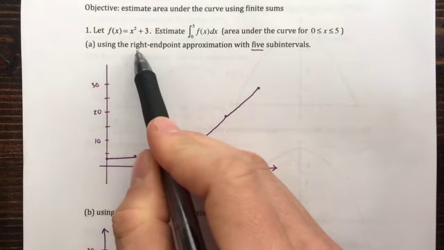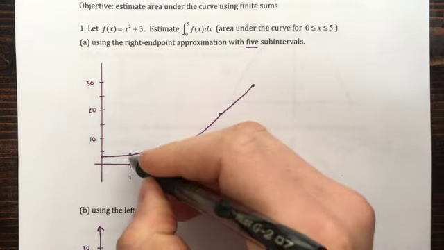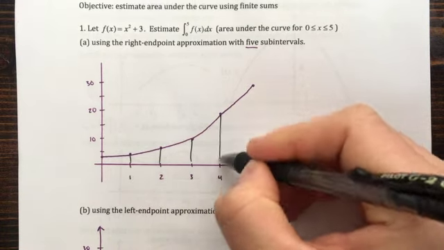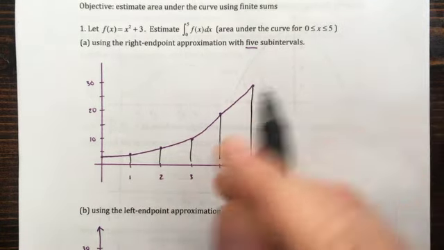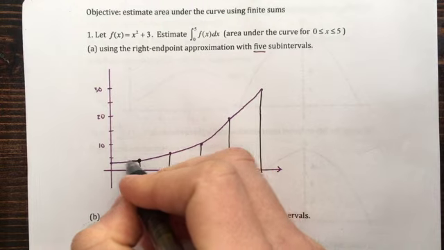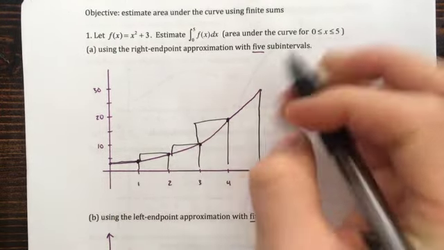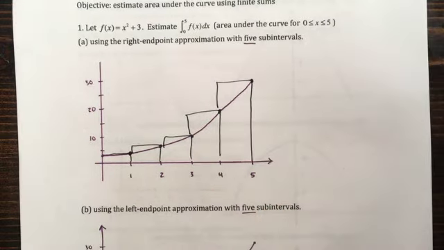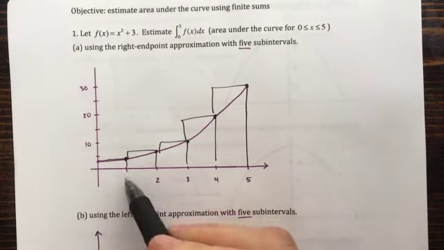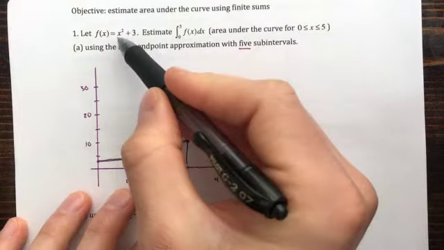So 5 subintervals, right endpoint, okay? 1, 2, 3, 4, and 5. Right endpoint is going to be there, there, there, there, and there, okay? X squared plus 3, so if I plug in 1, I should get 4.